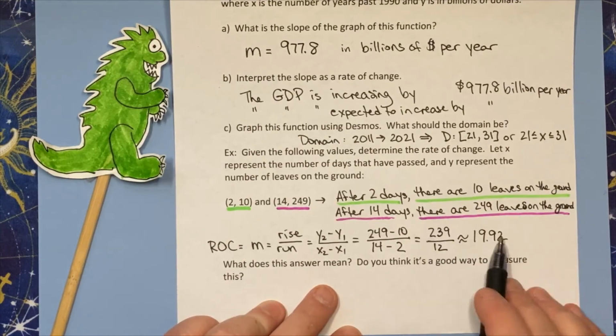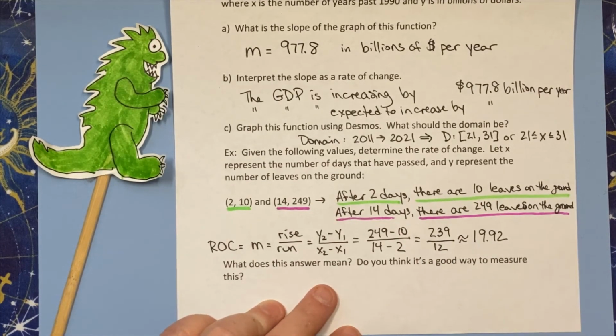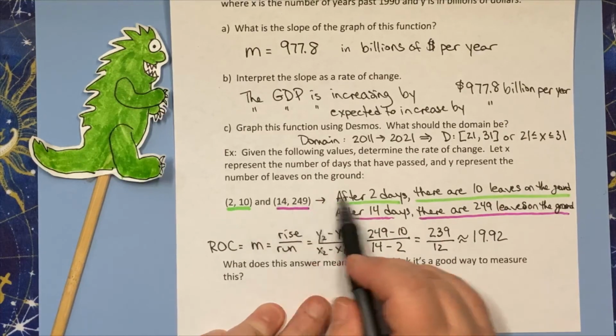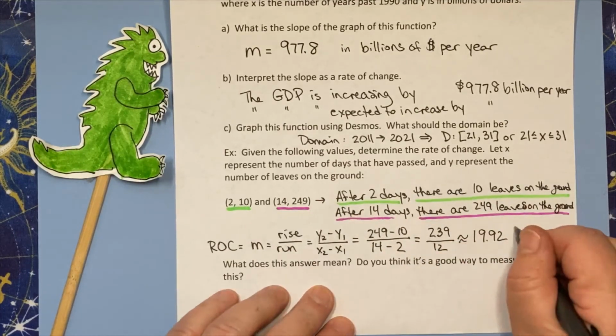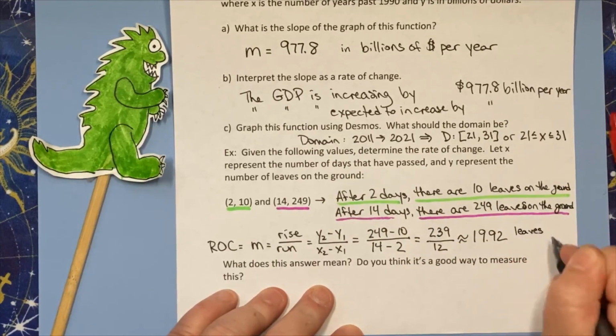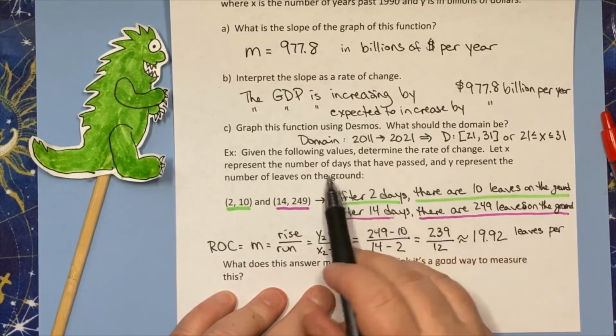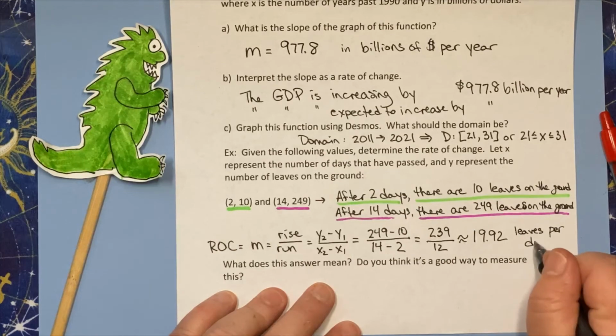This is the rate of change. And then what are the units? What are we measuring on top? The top, the 249 and 10, that's the Y. That's the leaves per... And what is X? X is the number of days.